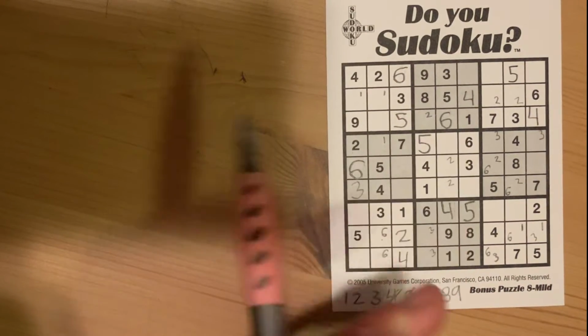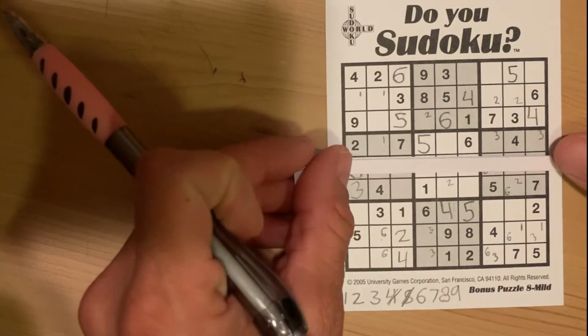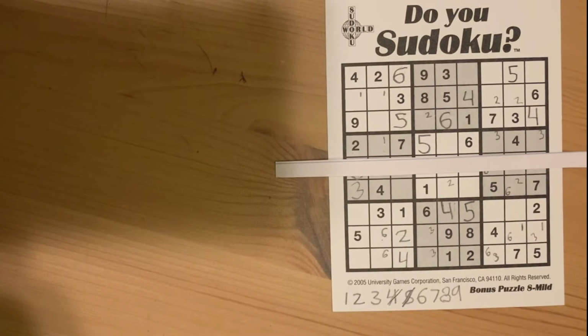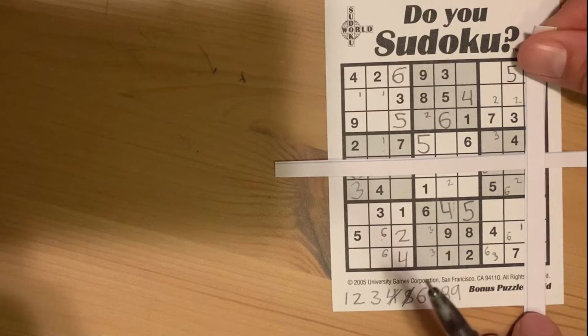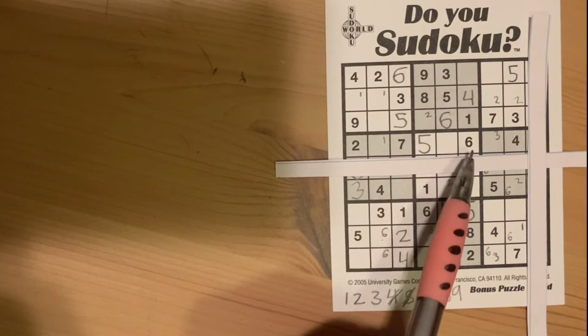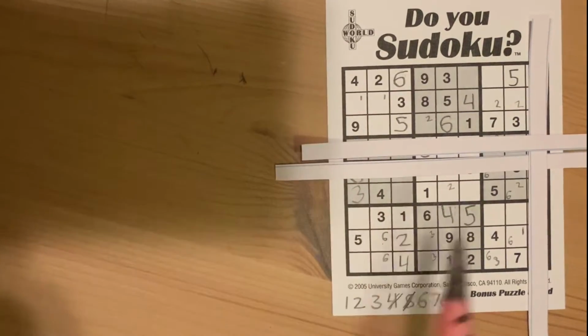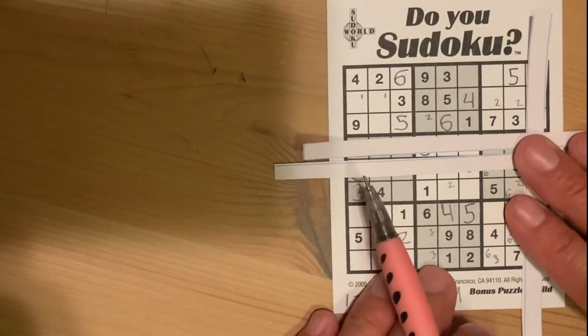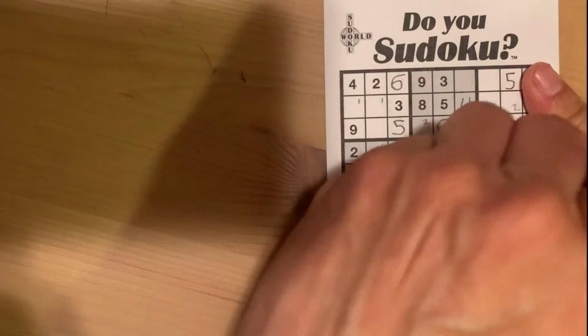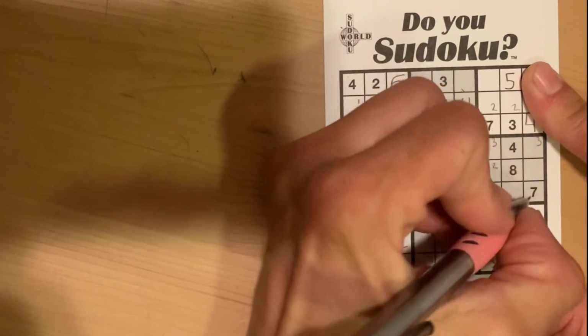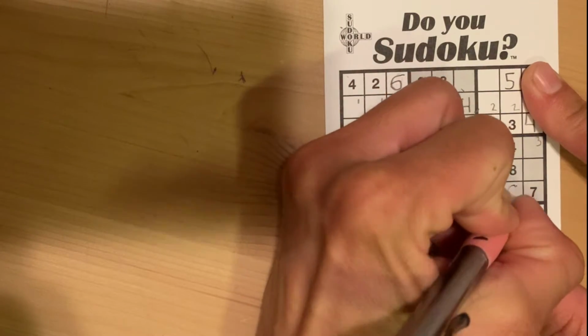And now, using that new information, I'll use that 6 to block off all those squares. And that 6 up here is going to block off these squares. And this 6 will eliminate these squares, leaving my answer to be in this box. I'll erase this side note and jot my 6 down.